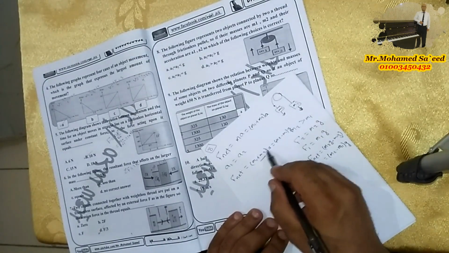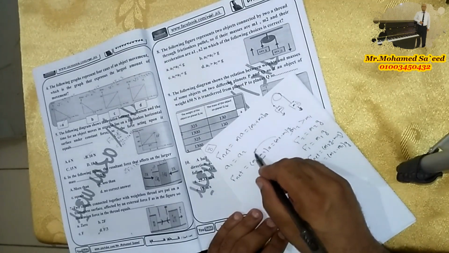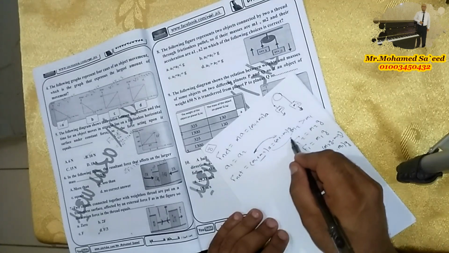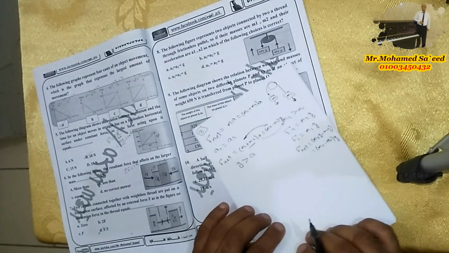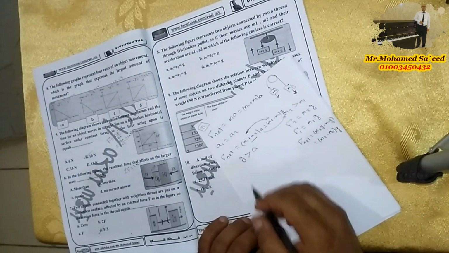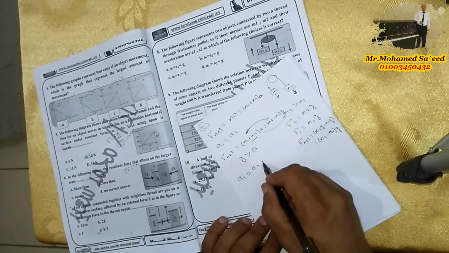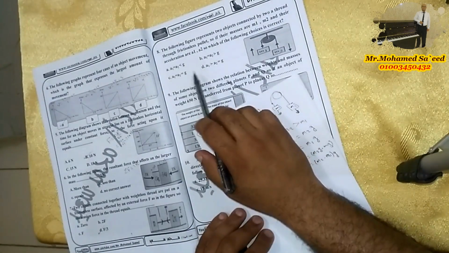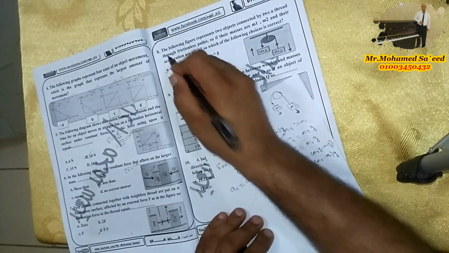This part is greater than this part, or we can say this part decreases, so a should increase, which means g is greater than a. So we'll choose a1 equals a2 less than g, the first choice.